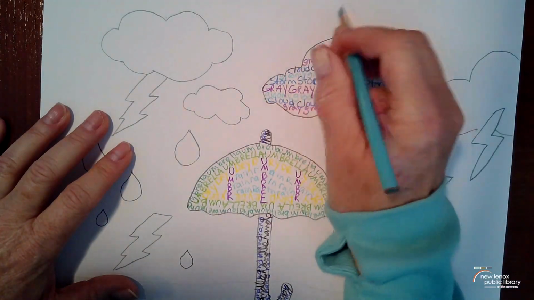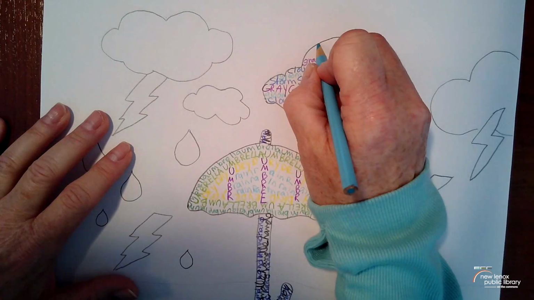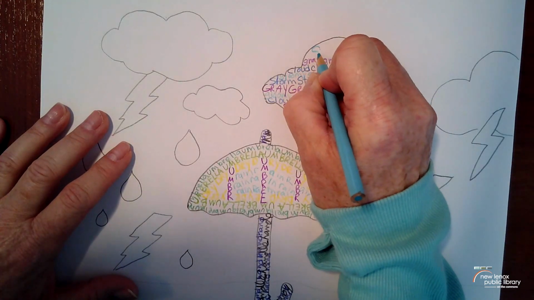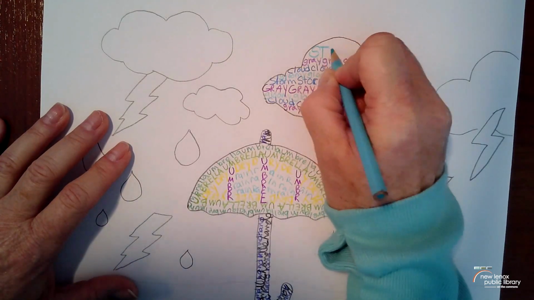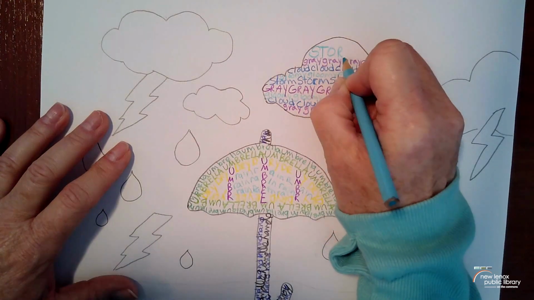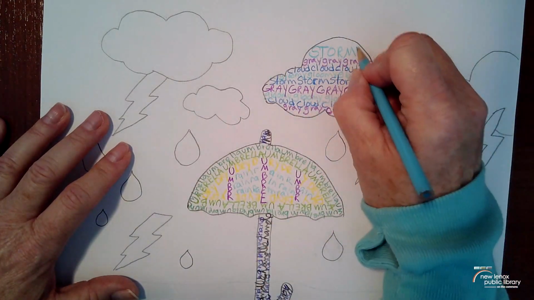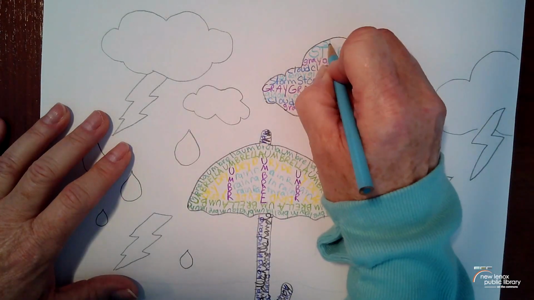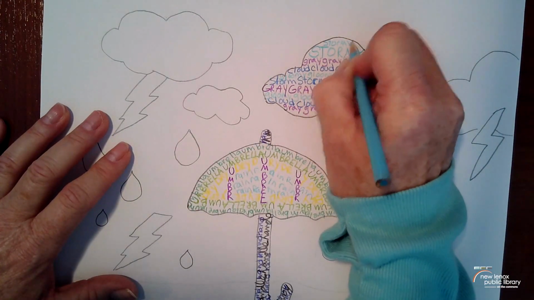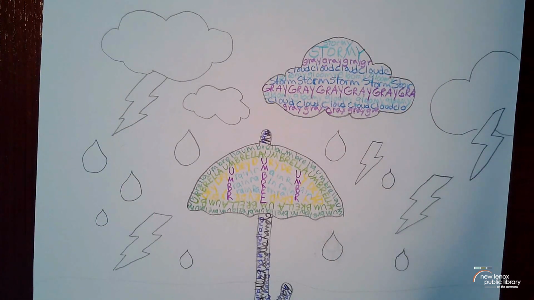Let's try writing storm again. I'm going to write this one a little bit bigger so you can have practice doing that. S-T-O-R-M. There's a little bit of space there, so how about we do stormy? And one more stormy up top. All right, see, that looks like a cloud. Very nice. All right, now let's work on a lightning bolt.